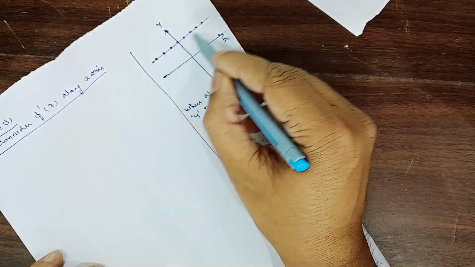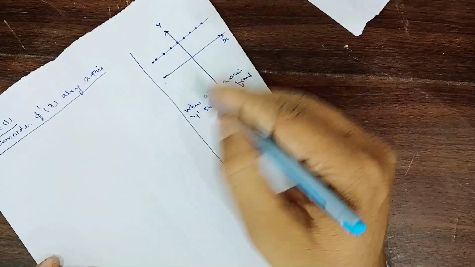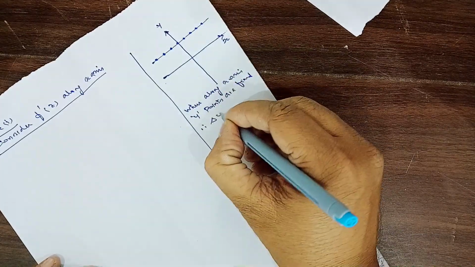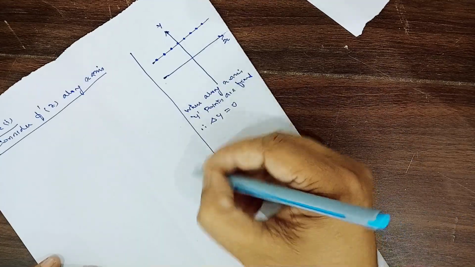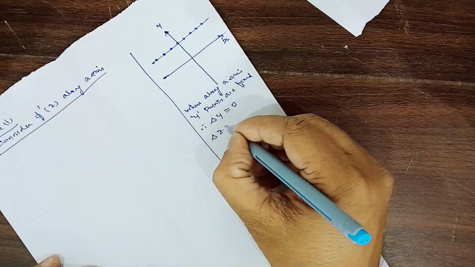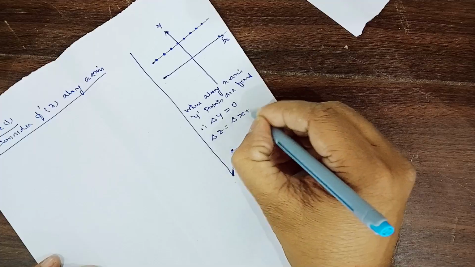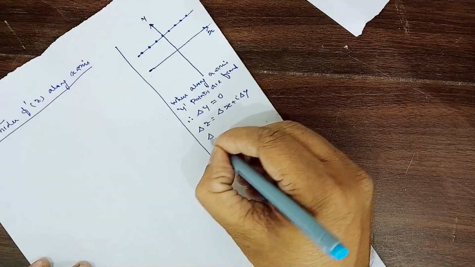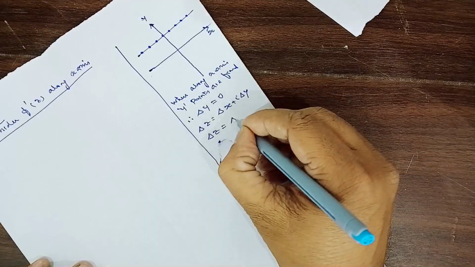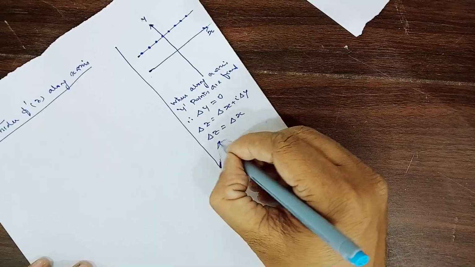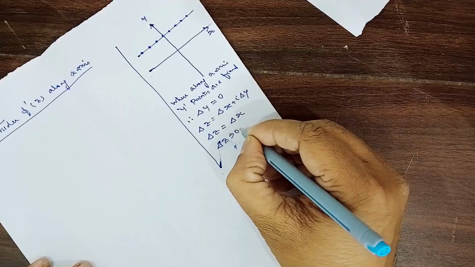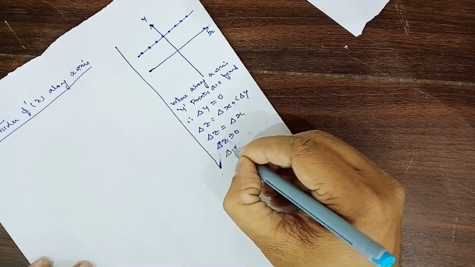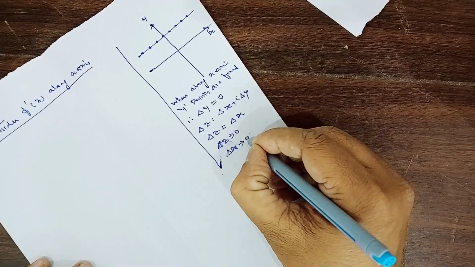That means delta y equal to 0. Now we know delta z is equal to delta x plus i delta y. When delta y becomes 0, delta z is equal to delta x. Therefore, when delta z tends to 0, automatically delta x also tends to 0.